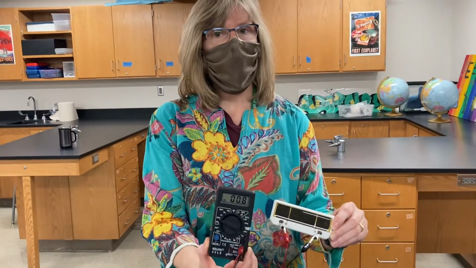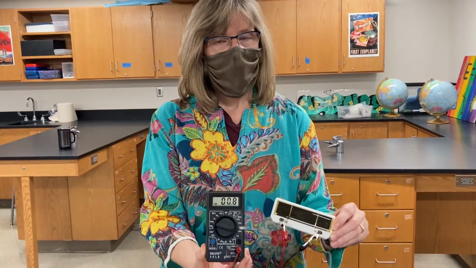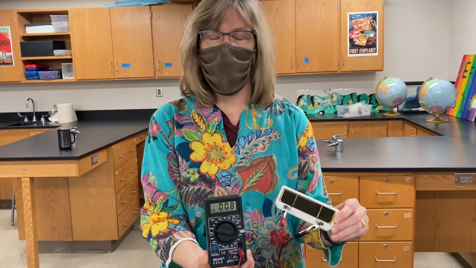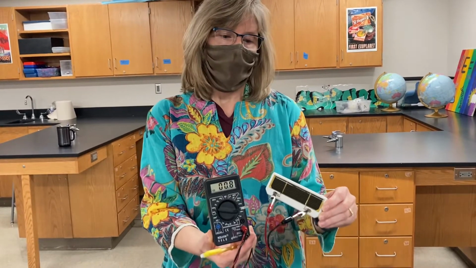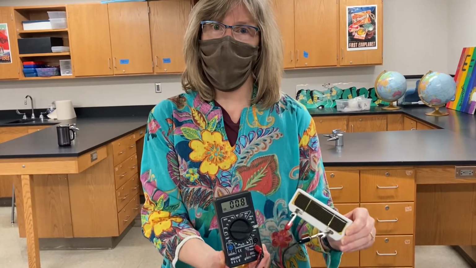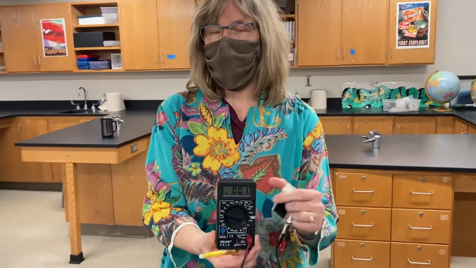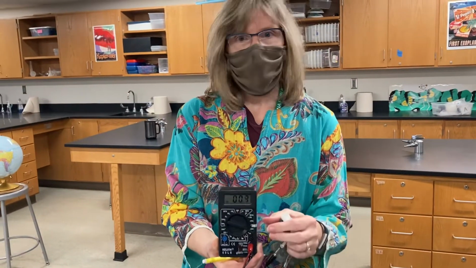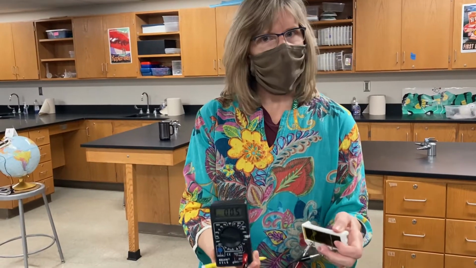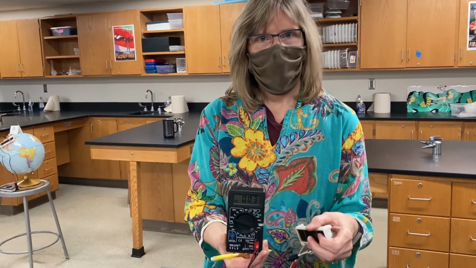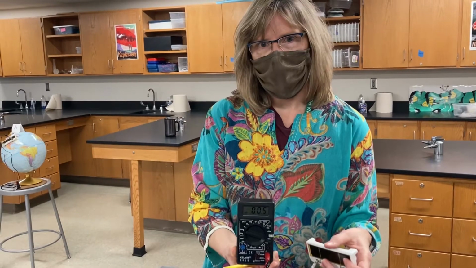The digital meter will give us a number, a piece of data that will tell us how much energy is absorbed in the position where that solar cell is. The units used on the digital meter are called milliamps. That's not important for you to remember. I just want you to understand that there are units for measuring energy that we're using consistently in today's lab.